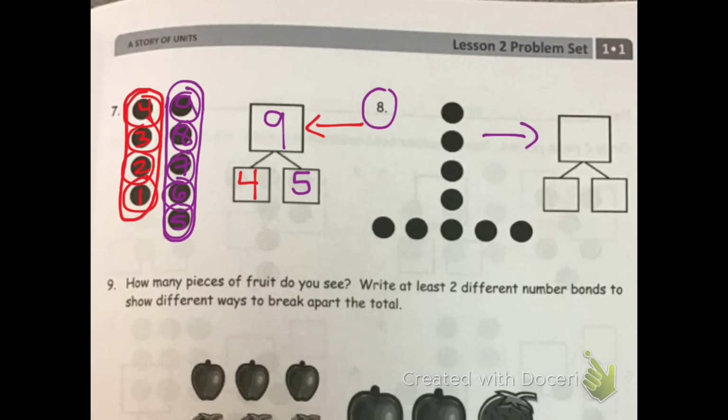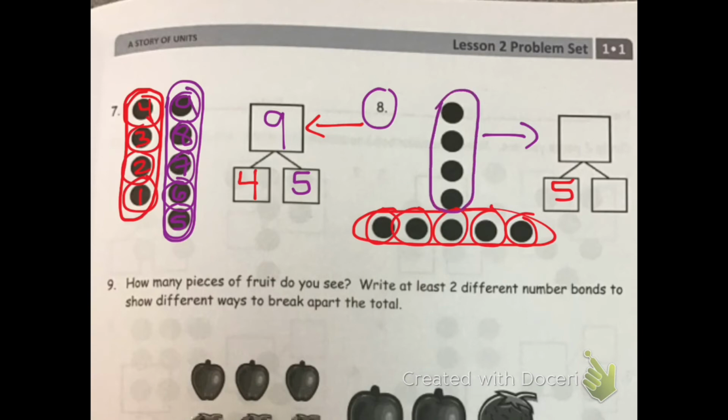For me, I already see that this group is a group of 5. 1, 2, 3, 4, and 5. Okay. And the rest of the dots that I have, we can look at as 4. Okay. 1, 2, 3.